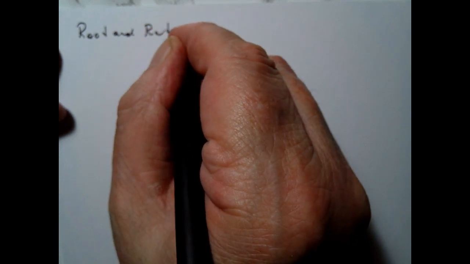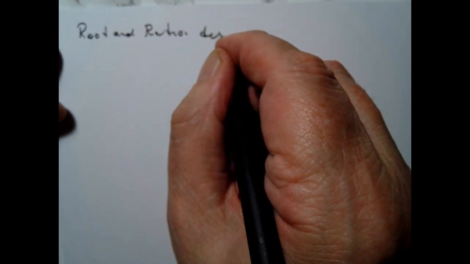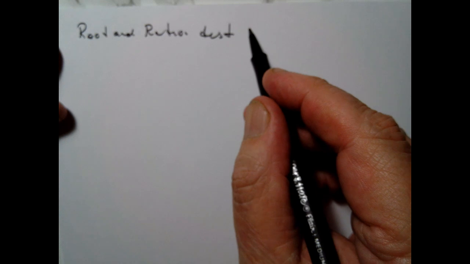So this is the second part of this lecture, and what I decided to do is to skip a few sections. So the root and the ratio test will not be on a test. Will be skipped.